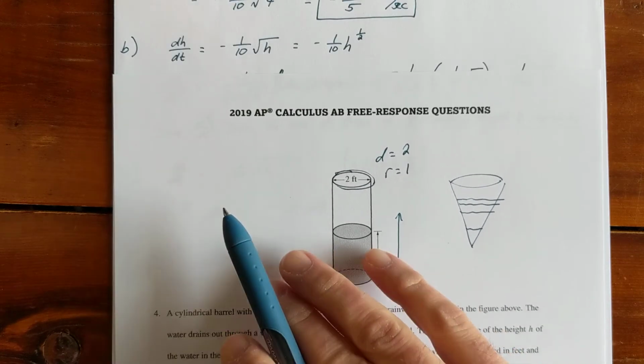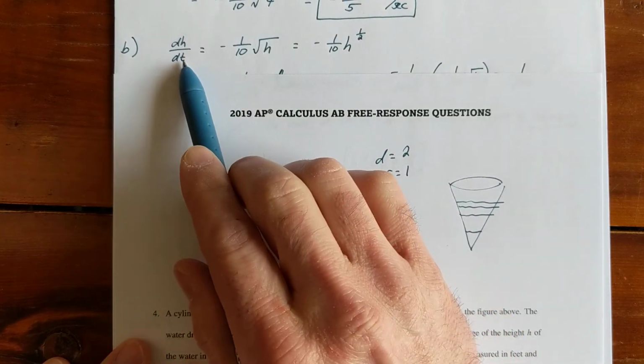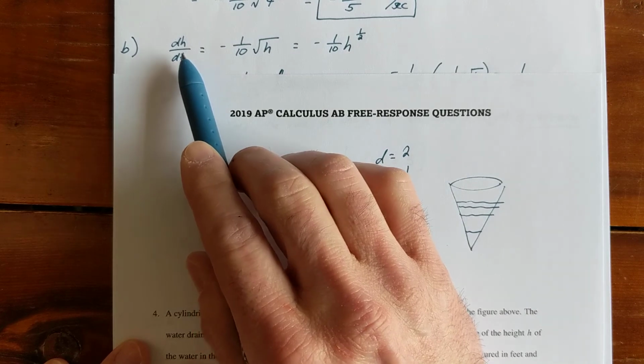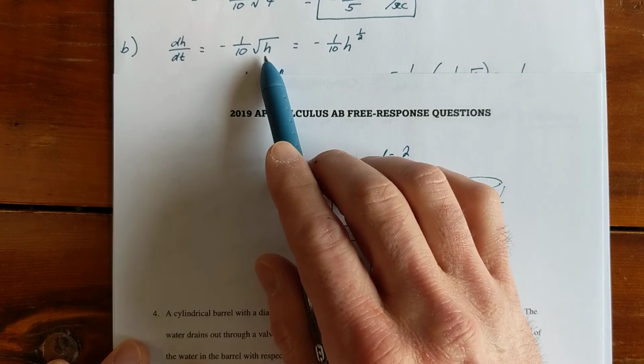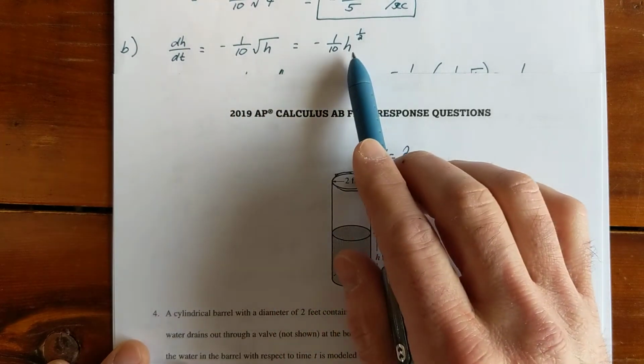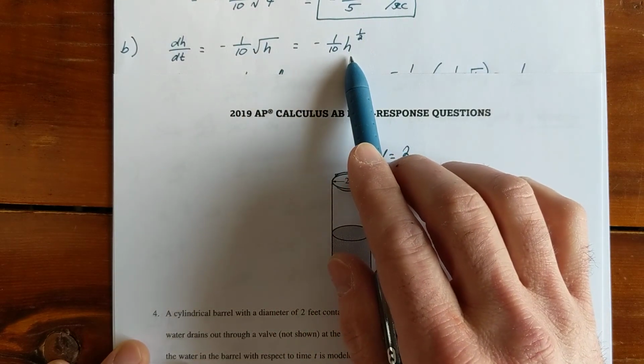So here we go for part B. We knew, everybody, right here, the derivative of that was already given to us: the derivative of height with respect to time was a negative 1/10 times the square root of h. Knowing what I was going to need to do with that in a minute, I went ahead and rewrote that just a little bit.